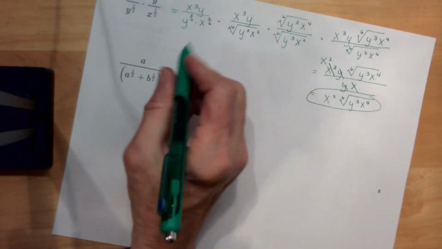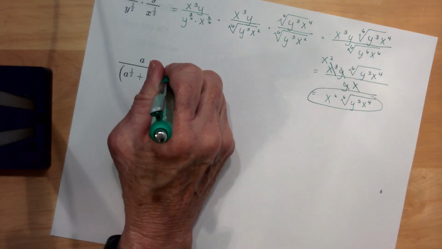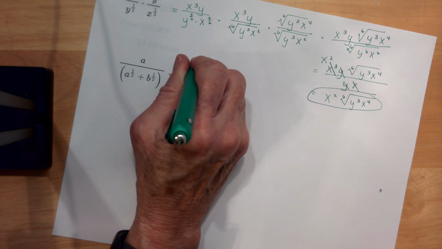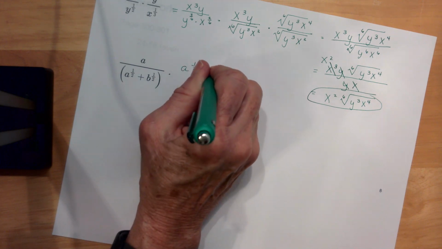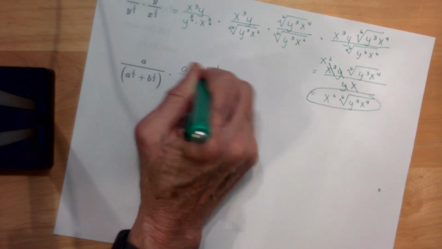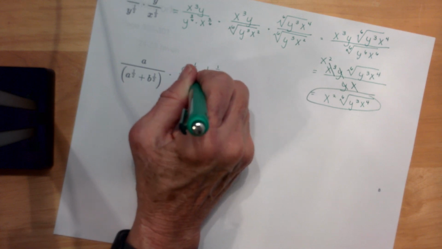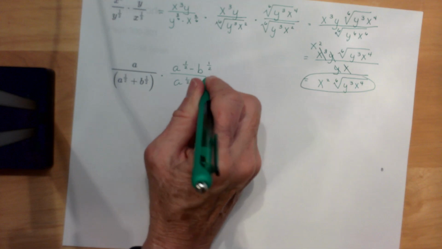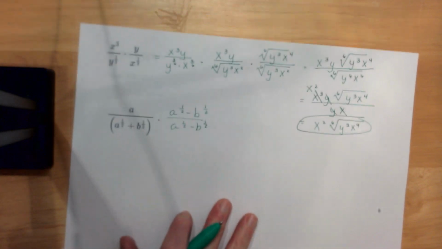On this one, I think I probably would just leave it in this form, and I'd multiply this by the conjugate. So I'd have a to the 1/2 minus b to the 1/2, and a to the 1/2 minus b to the 1/2. Hopefully you can read all this.